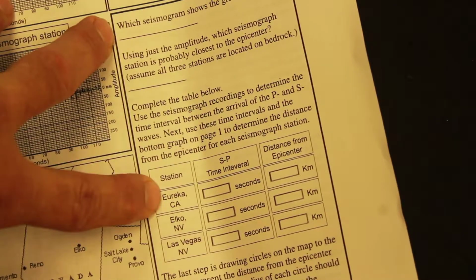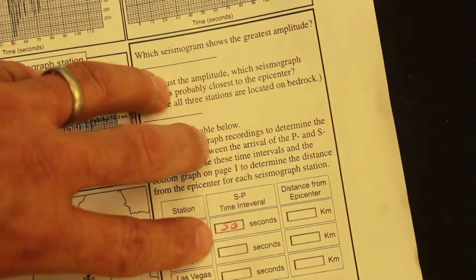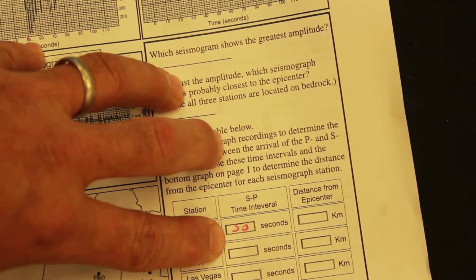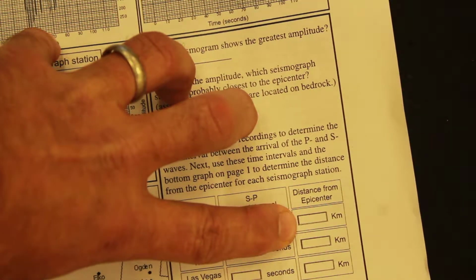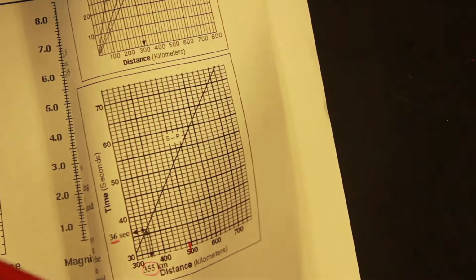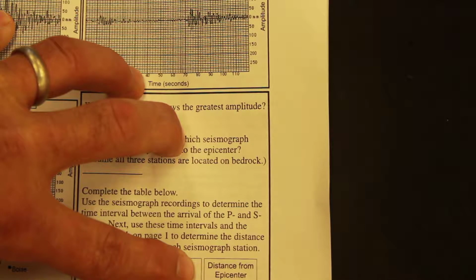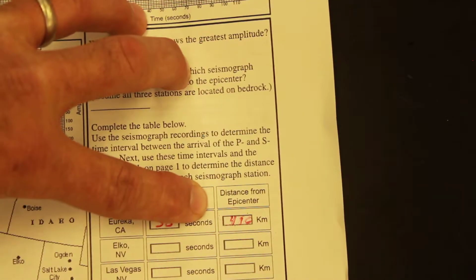I register my data down here for Eureka, and I will put 50 seconds right there, and then when I converted it to kilometers, I came up with 490 kilometers. So the kilometers would be 490, if you can read that.